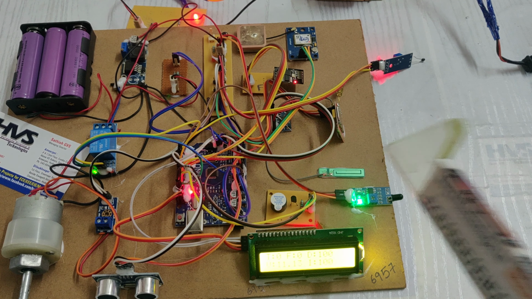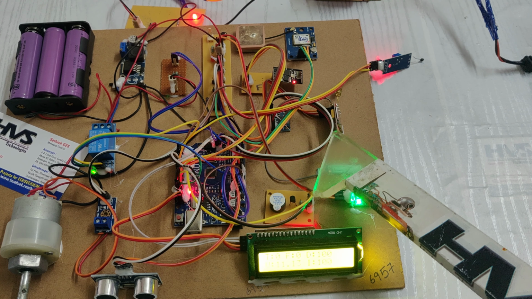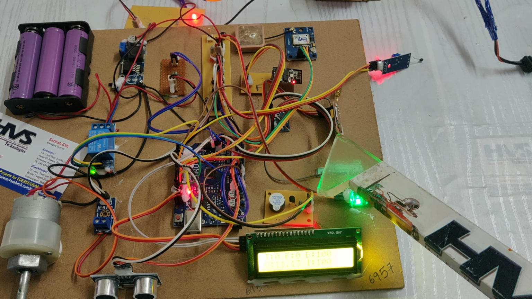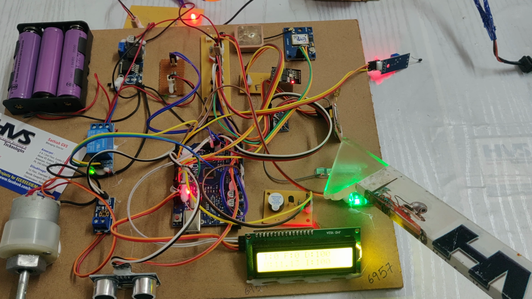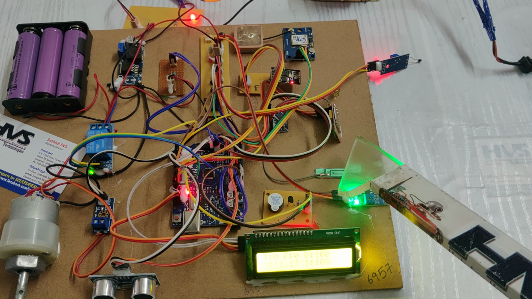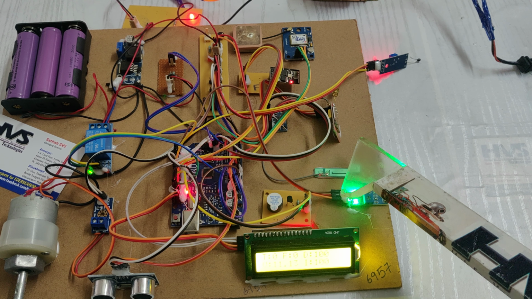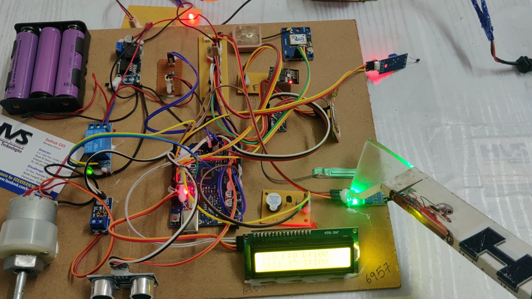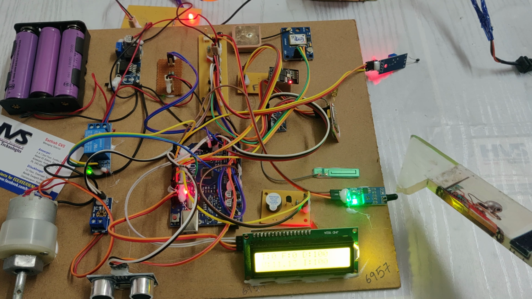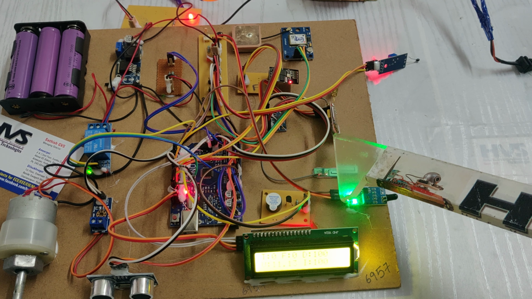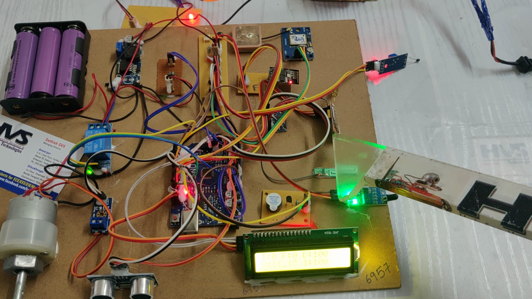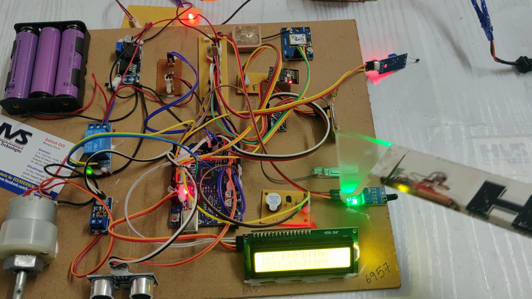So coming to this, this is a LED indicator. When the LED is blinking too fast, it means it is searching for the signal. Once it takes a delay of 2 to 3 seconds and then blinks, that means we have received the signal. Now it is ready to give the SMS. So still we need to wait for the signal searching. It's still searching for the signal.